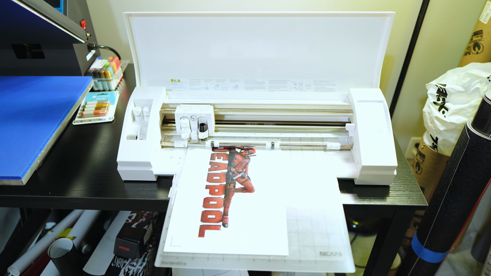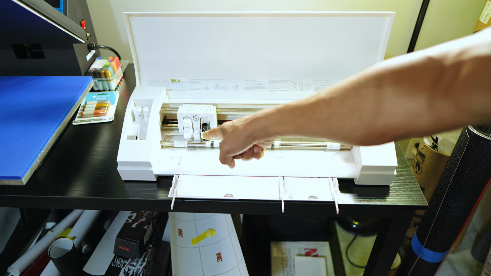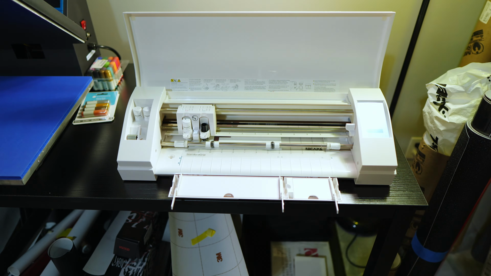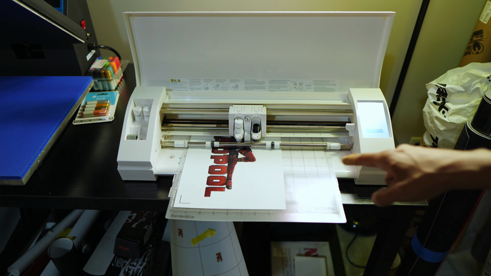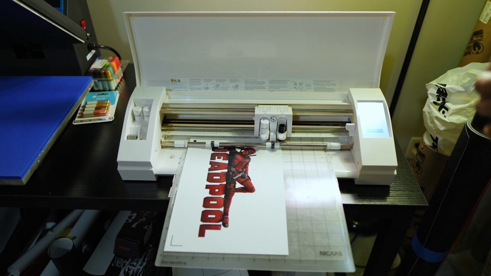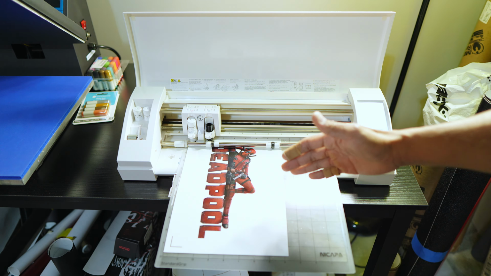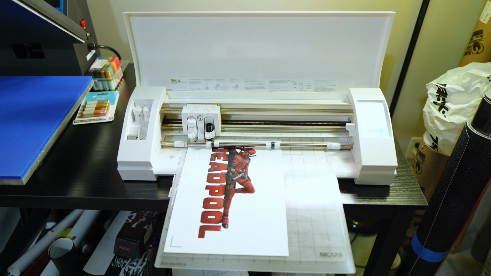So I've hit start on my Cameo, and you can see what it's doing is it's going to register those points here. It's scanning. This part here has a red laser in a sense, and so it's scanning that area, and now the upper right area, so that it has a good registration of where it is relative to the graphic, so that it can then cut the graphic out.